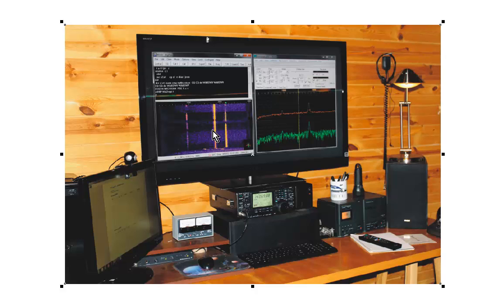So this is what you get with ham radio. A lot of cool stuff to look at, a lot of cool stuff to do. These are phase shift keyed signals displayed here on this screen.